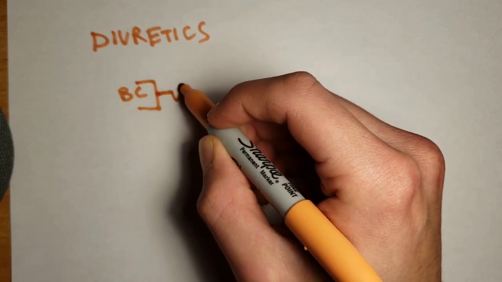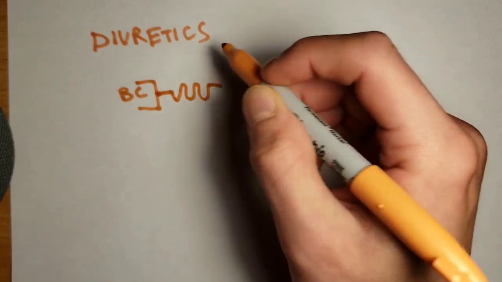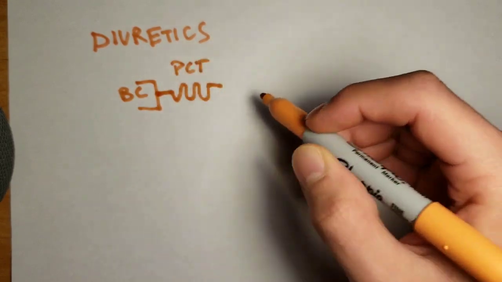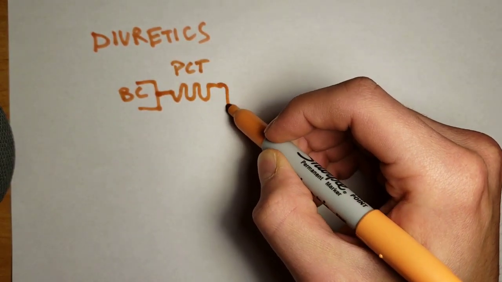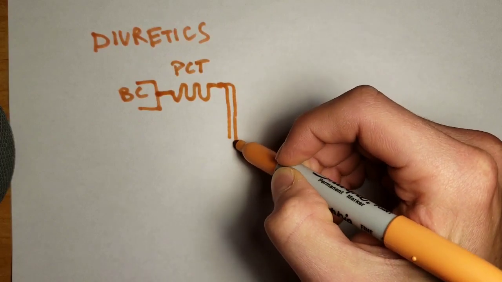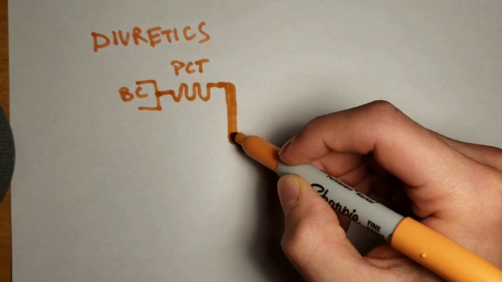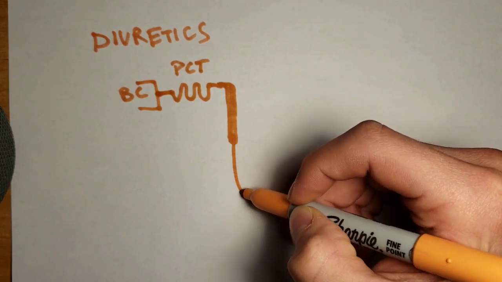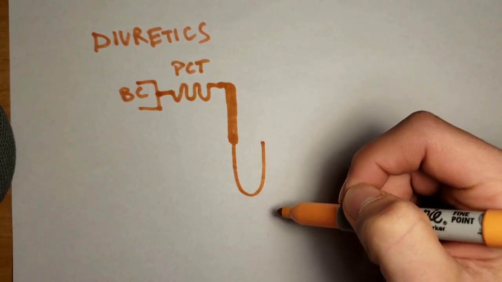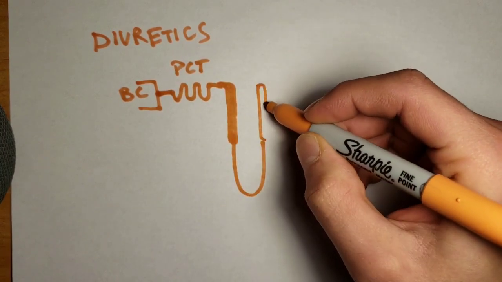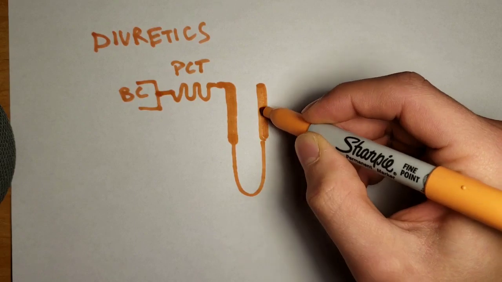From the Bowman's capsule, we're going to go to this structure here, which is called the proximal convoluted tubule. Moving right along, we're going to move to the loop of Henle. There is a thick part and a thin part, as well as a descending and ascending loop of Henle.